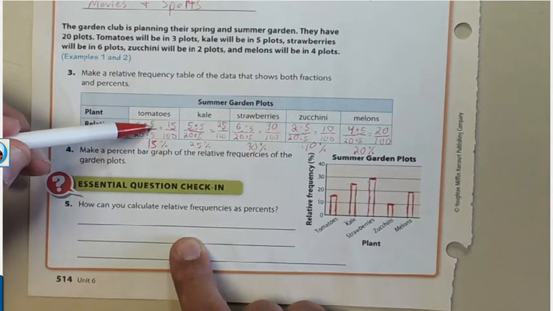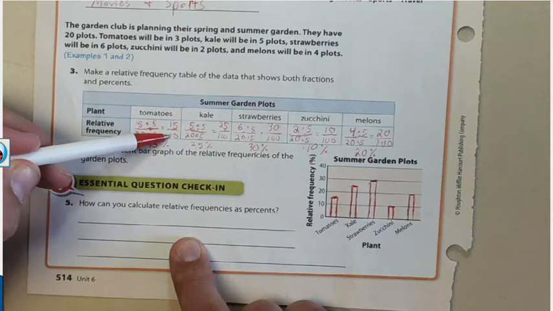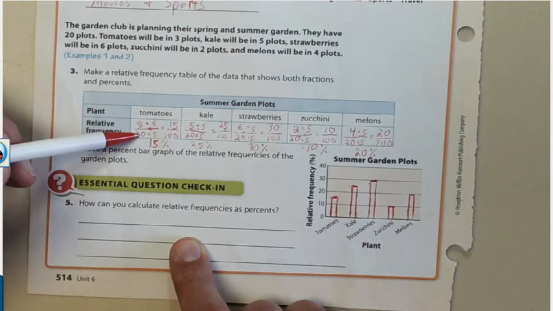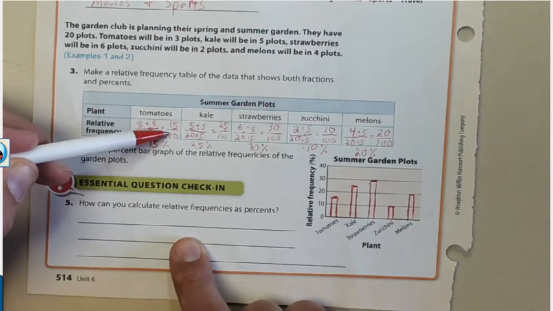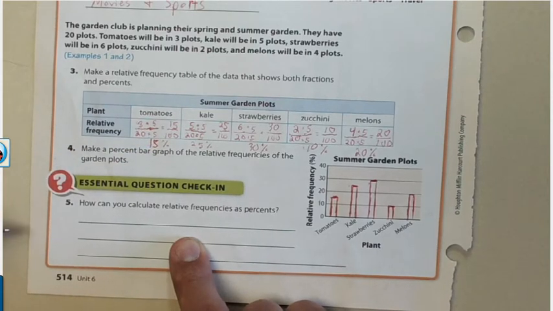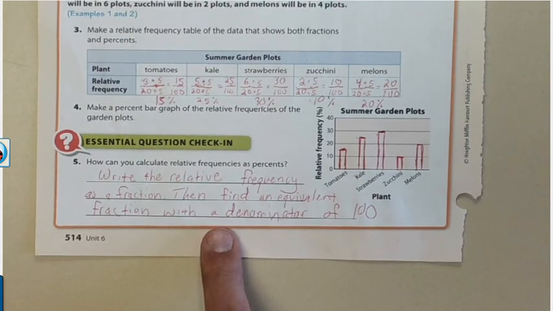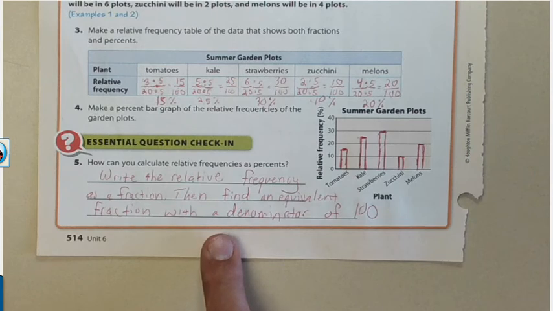As long as I multiply the numerator and the denominator by the same number, I end up with an equivalent fraction. So 15 over 100 is the same as 3 over 20. So once I get my equivalent fraction over 100, I just use the numerator, and that's the percent. All right, this is what you write down. Copy this down. Pause the video, and then you are done.